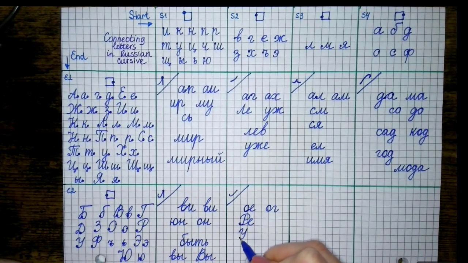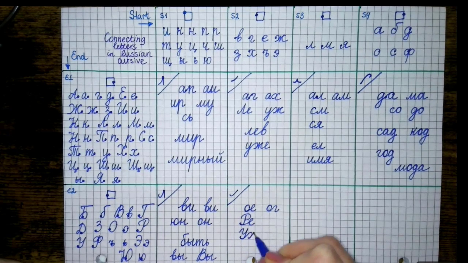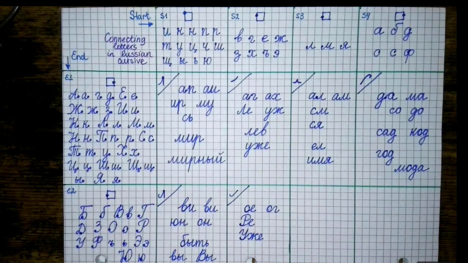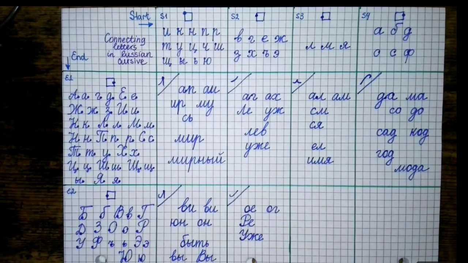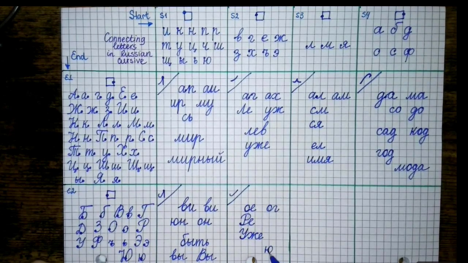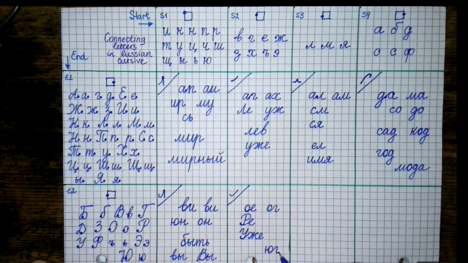So that's where we end it, and we trace it back into the Ж. Уже. And how about the word юг? We'll connect the letter Ю to the Г, which means south. So we stop here, we trace it back, and we go into Г.